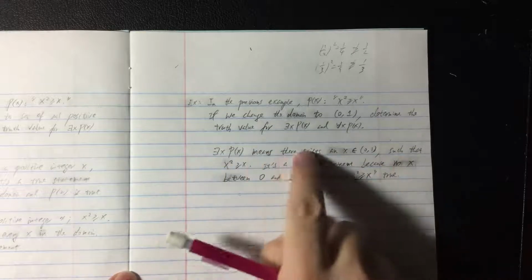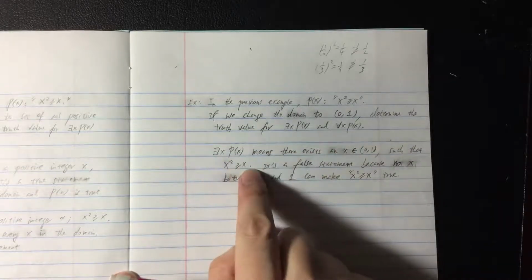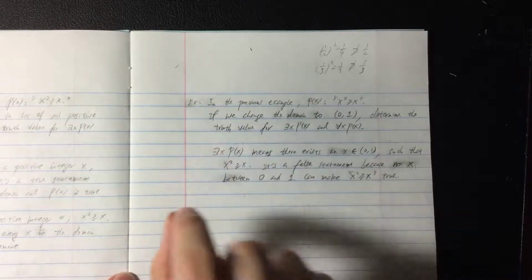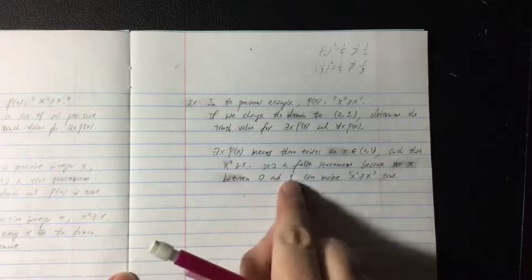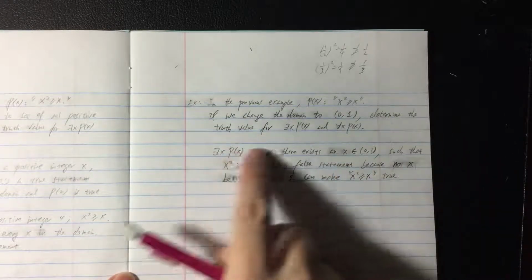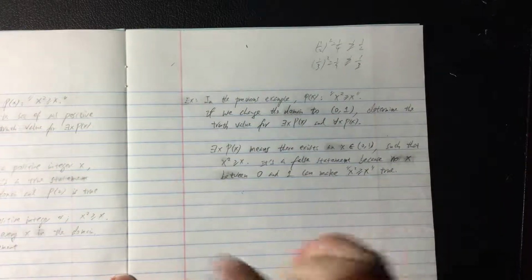This statement says there exists such an x, but we find there's no such x that can make this statement true. So this is a false statement. No x can make this statement true.